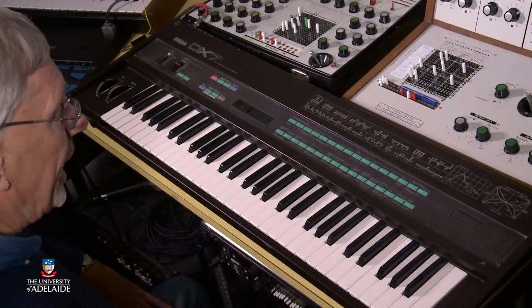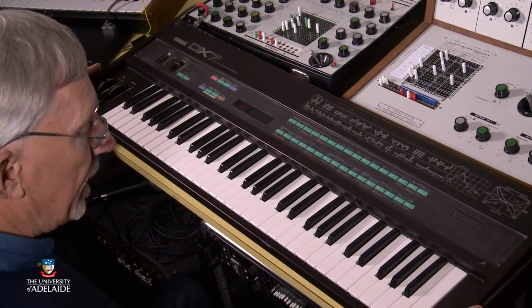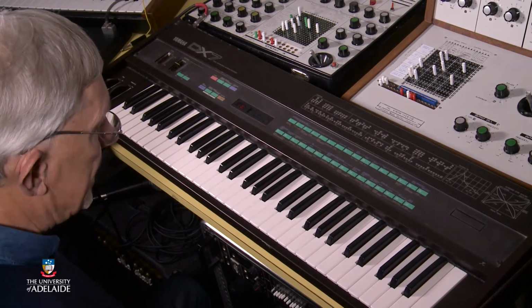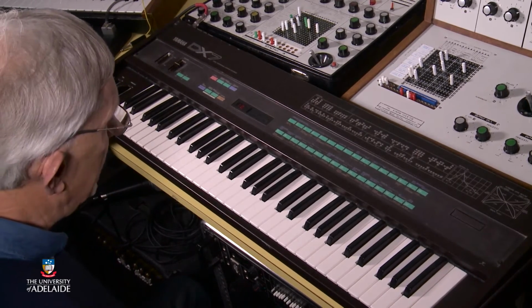I have this DX7 here in edit mode at the moment, and now I'm going to show you what happens when some things are changed on it. Okay, so here's the DX7. This is the original model, DX7, and I've got it in edit mode at the moment.